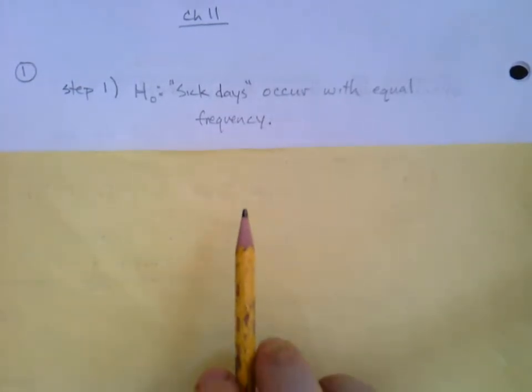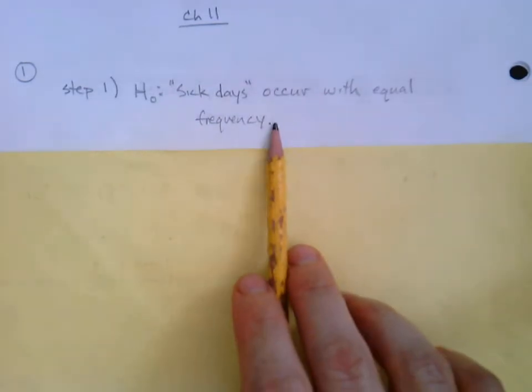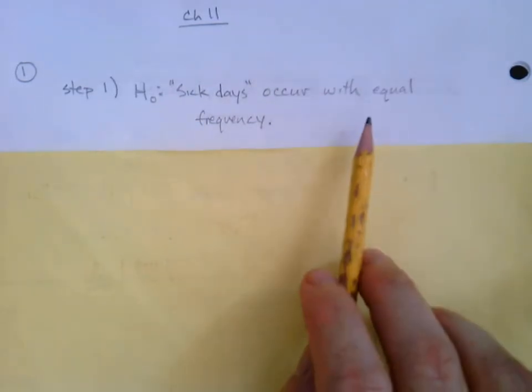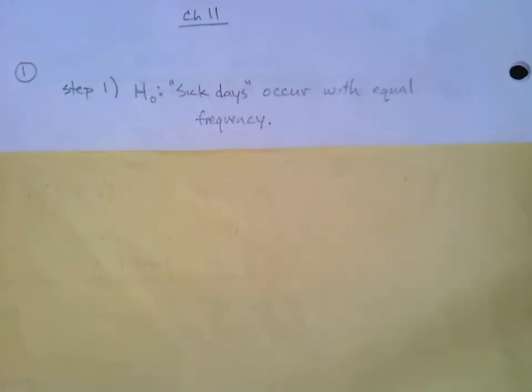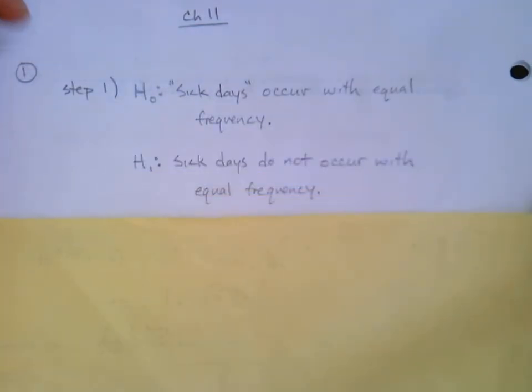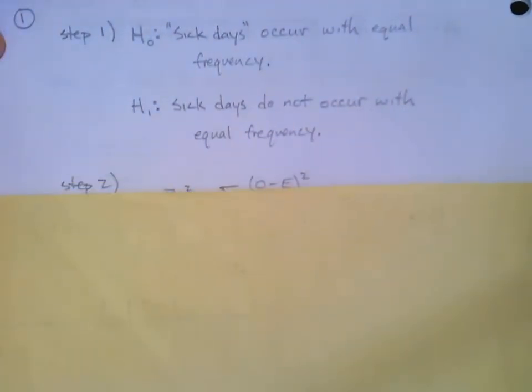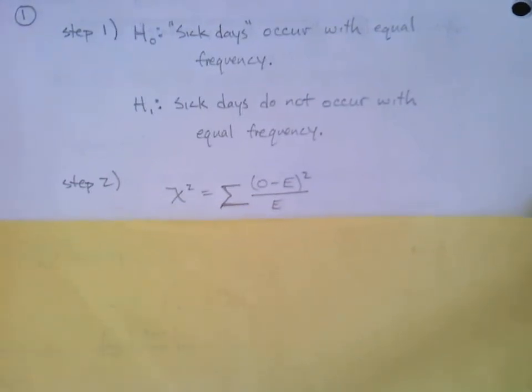Now, the alternative hypothesis is very simple. Once you have the null hypothesis, we're just going to put a negation in there. So we're going to say that they do not occur with equal frequency. It's always simply the opposite of the null. Sick days do not occur with equal frequency. Or just somehow negate whatever your null works out as. Okay, so the null and alternative hypotheses definitely have a different feel here, as will the test statistic coming up next. So we saw this formula. Okay, now I abbreviated it.